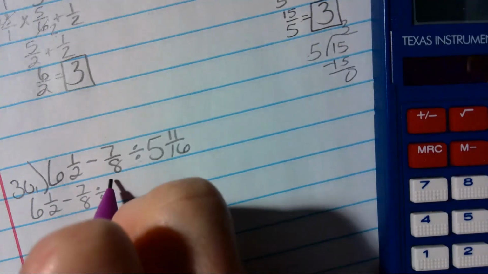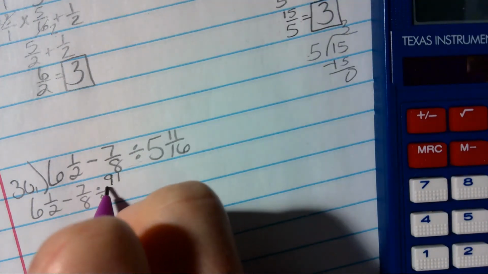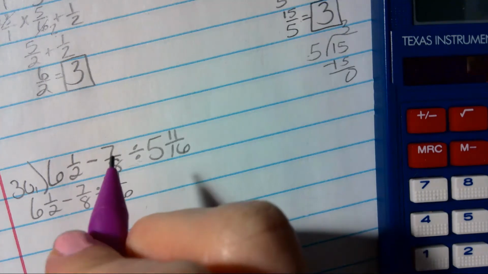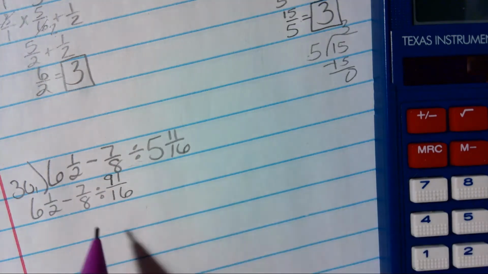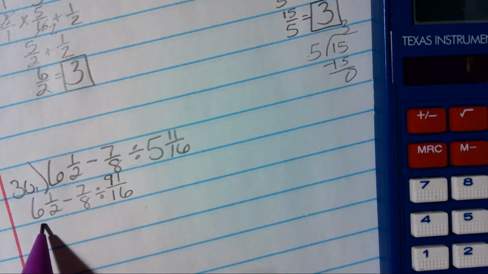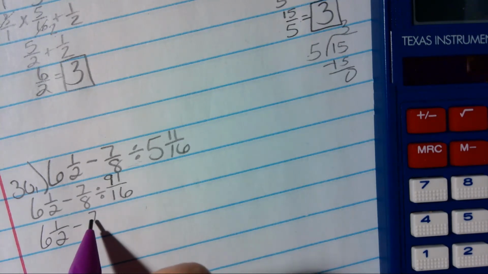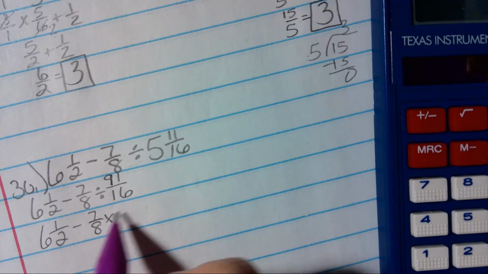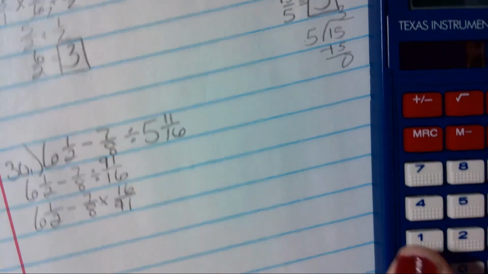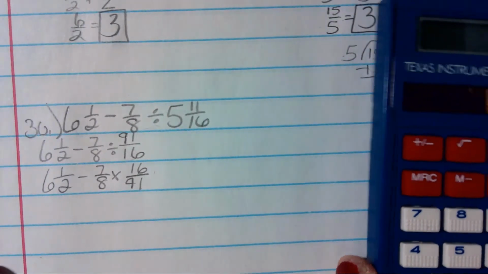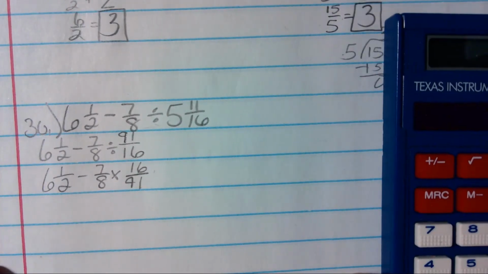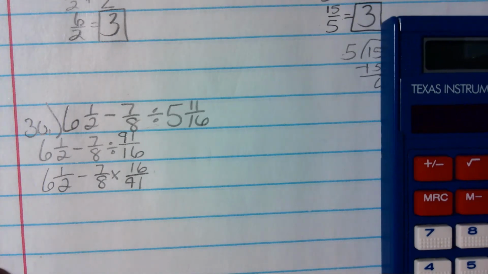It's Smith, that's a big number. I know, it's okay. In order to divide, I have to write my second fraction as a reciprocal and change the sign to multiplication. All right, now I have 7/8 times 16/91. Well, those are some really big numbers, and I really don't want to deal with anything that says 91.